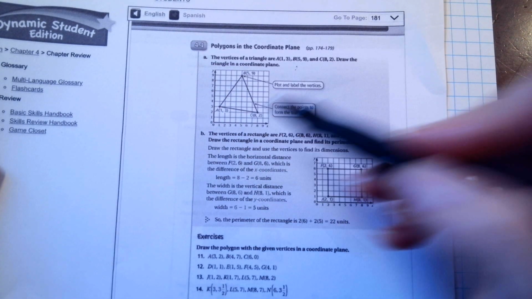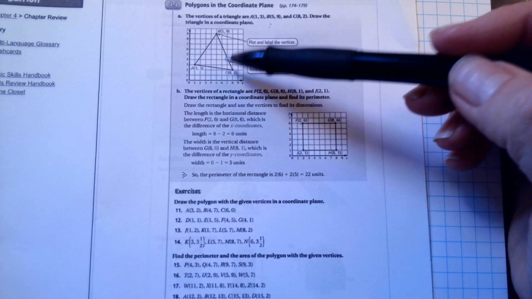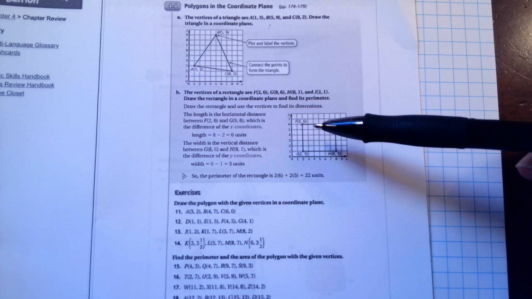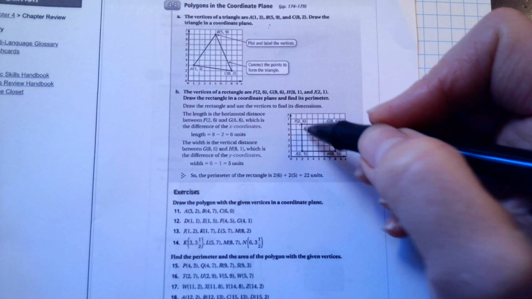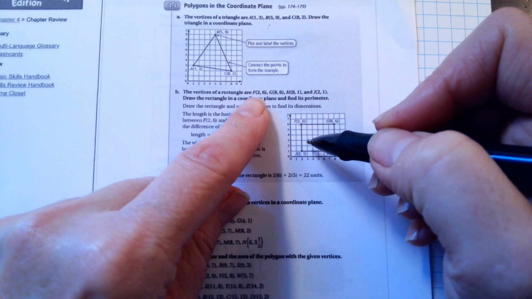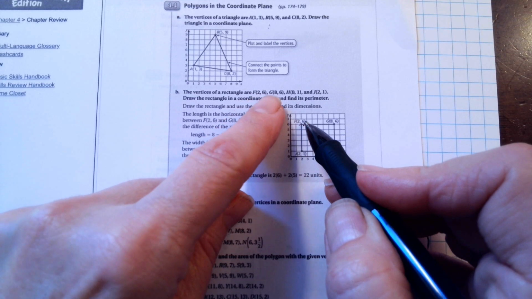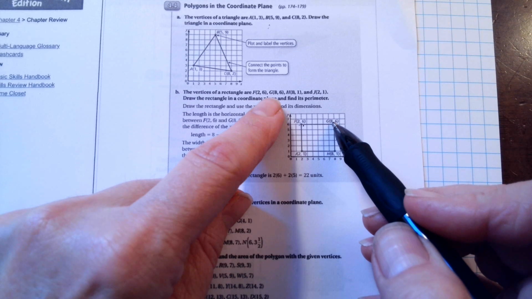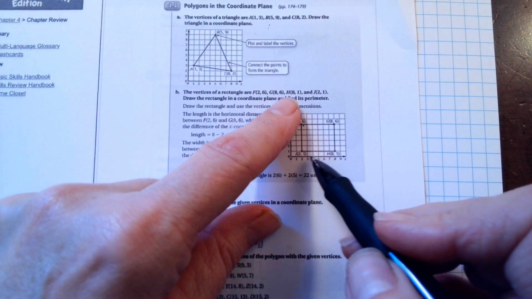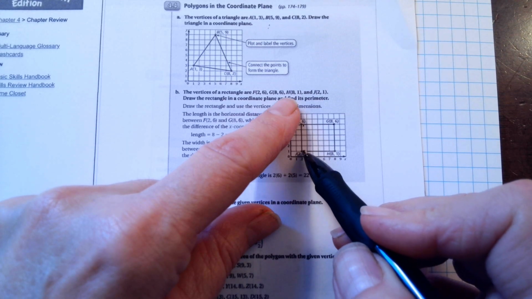And it's not going to always be a triangle. This one is a rectangle, but this one, it said that it was a triangle. This one says the vertices of a rectangle are, and then they gave the vertices, so they plotted the lines. So it said 2 and 6. And then it said 8 and 6. Then it said 8 and 1. And then it said 2, so we go over 2 and we go up 1.